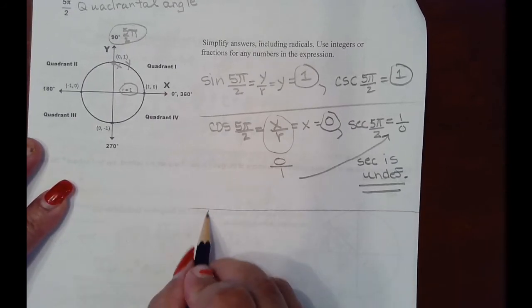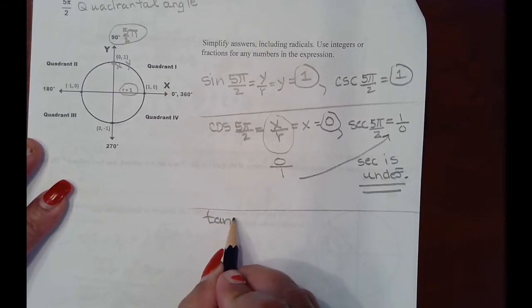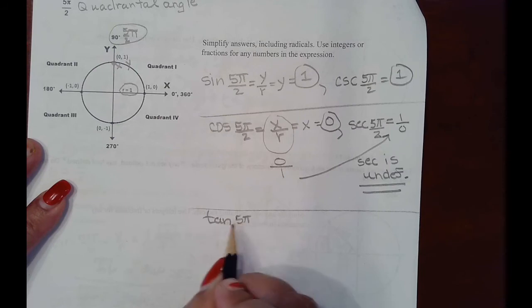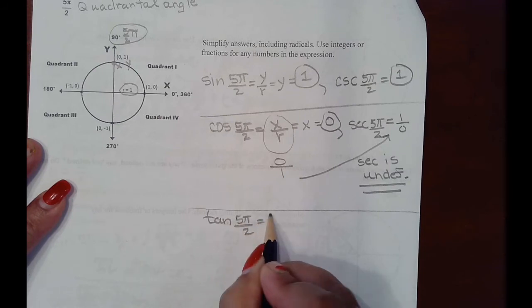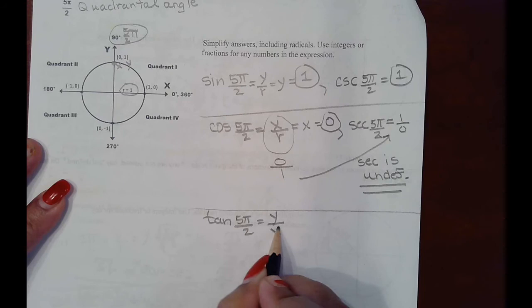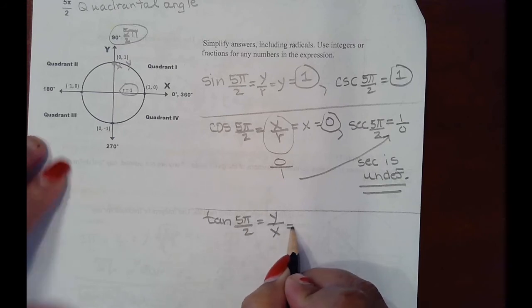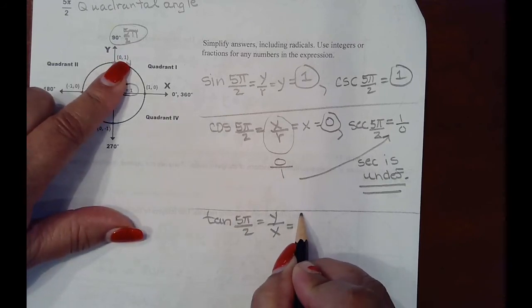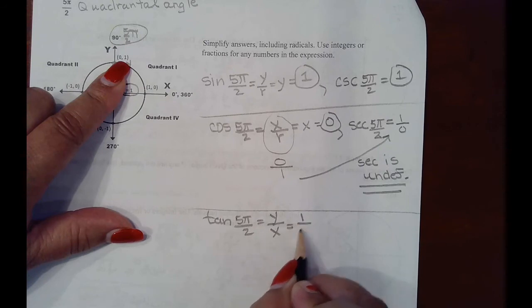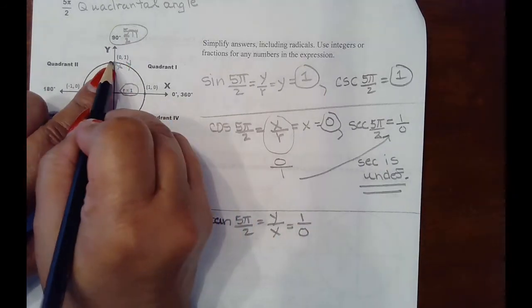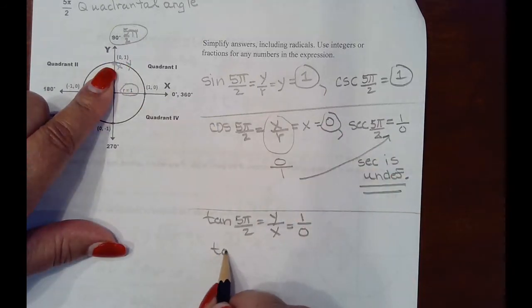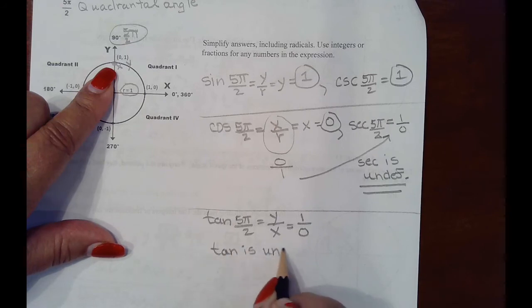Then going in for the tangent at 5 pi over 2 with its usual definition, y over x. Y over x at 5 pi over 2 would be 1 over 0. This is the y, this is the x. So the tan is undefined at 5 pi over 2.